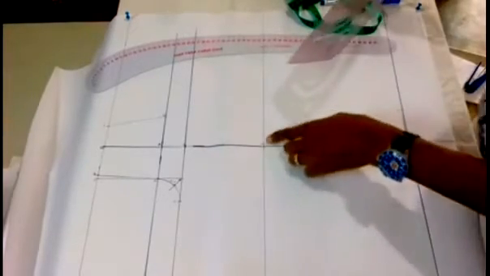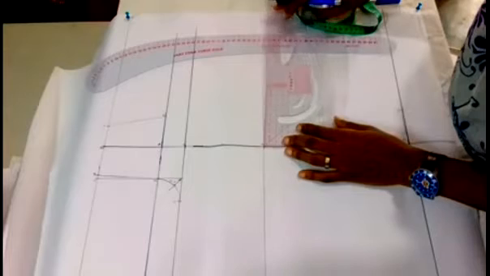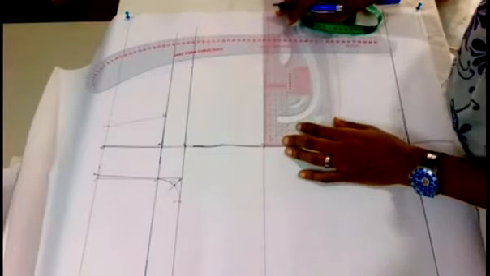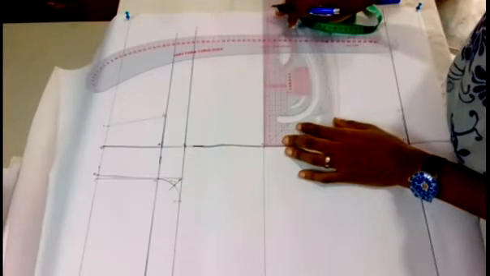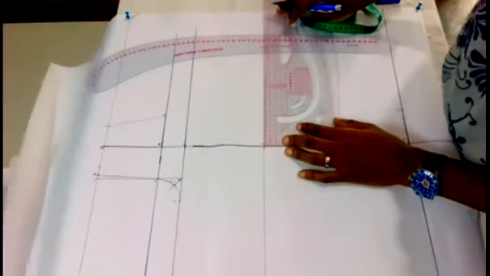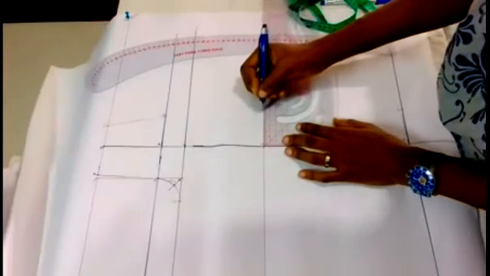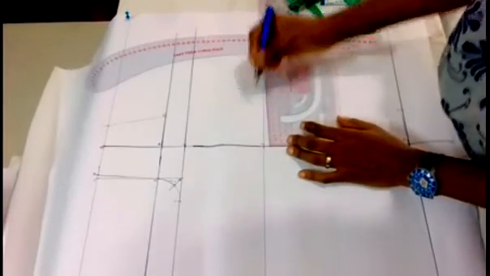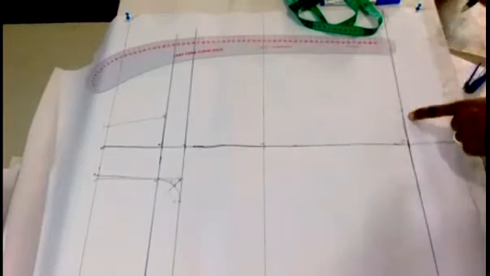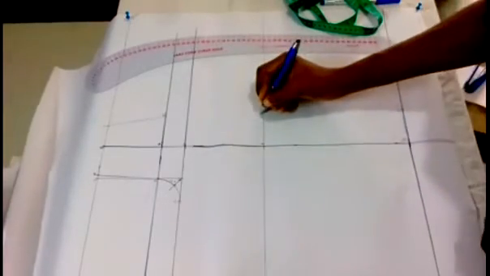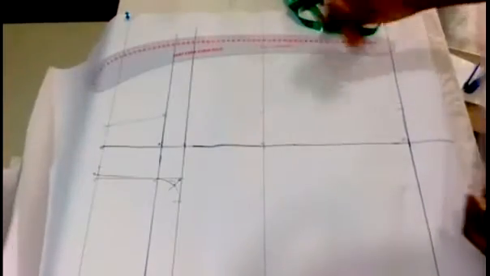Our 13 is on 4. You measure what you have there. It's not compulsory to add anything to it if you have it already. So the measurement you took here, this is 13.